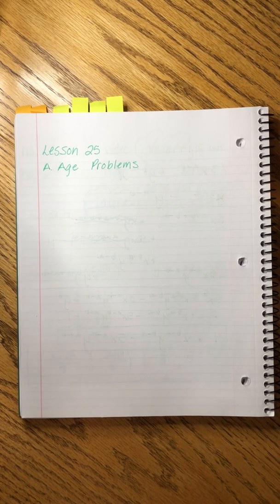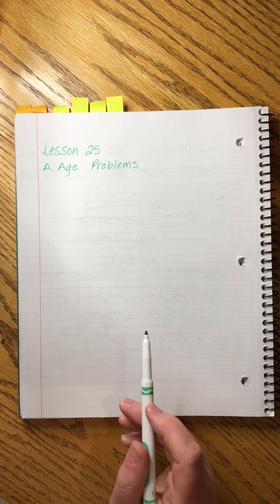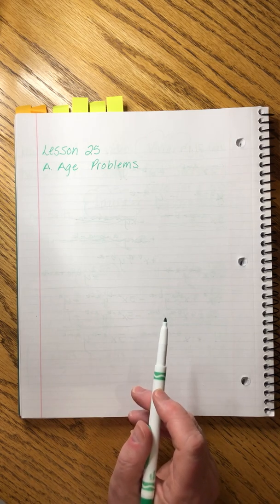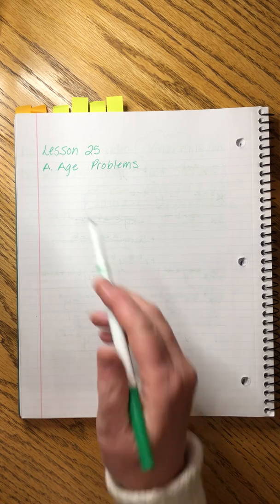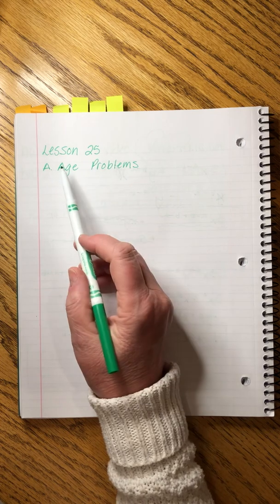Saxon Advanced Mathematics, Lesson 25. You guys, we're going to review two types of word problems today. The first one is age problems.